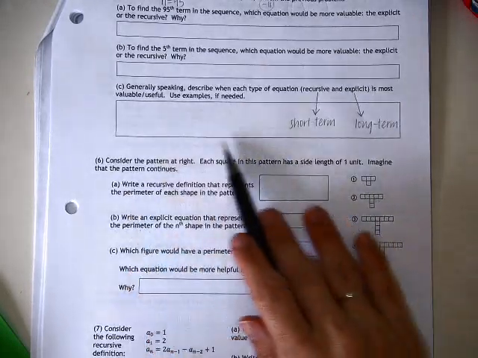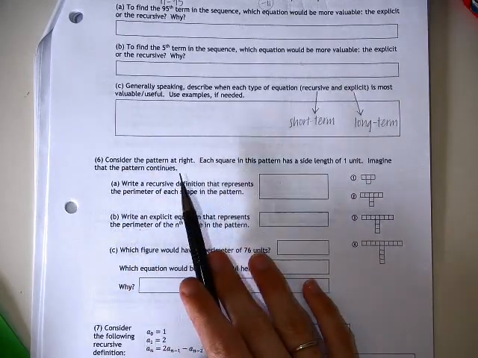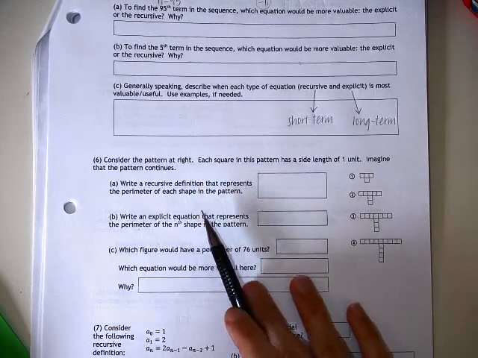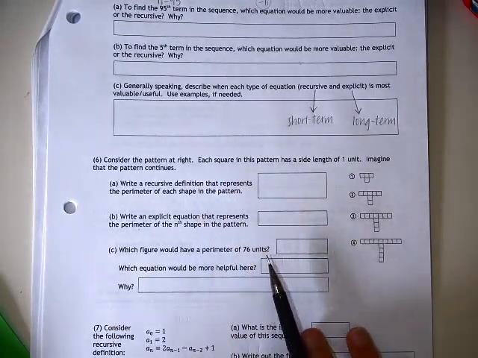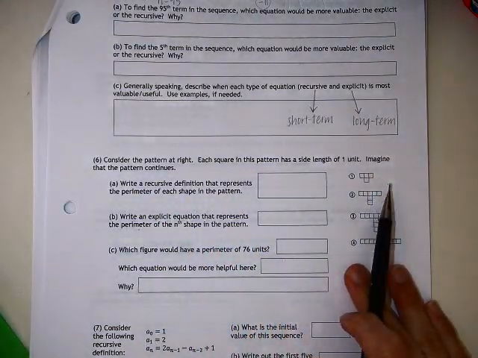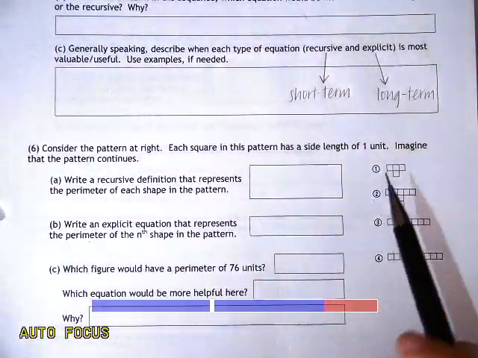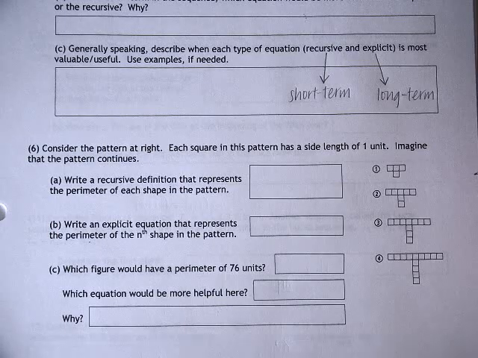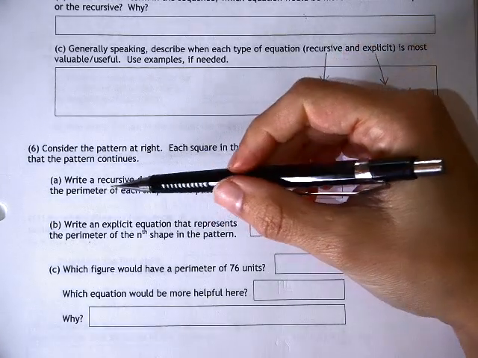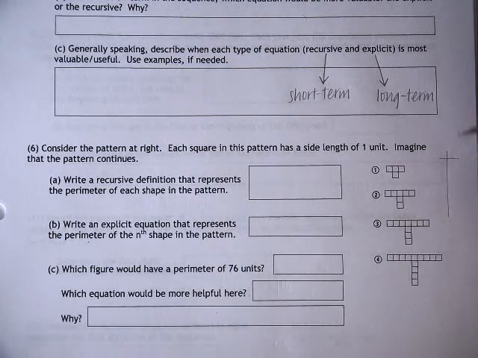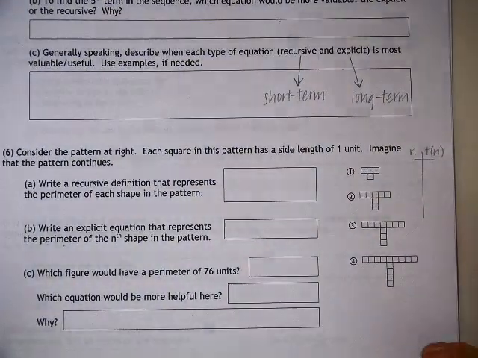So as you're working through this question, it's going to ask you to write a recursive and an explicit so that you're equipped with both sets of tools, and then in letter C to exercise that judgment. One quick thing to note about question number 6, it's a question about perimeter. So it's not asking you in this question how many little squares are in each figure. It's asking you what the perimeter of each shape is going to be. So just as a quick heads up, I'm going to set up a quick little organization table for you to think about this.